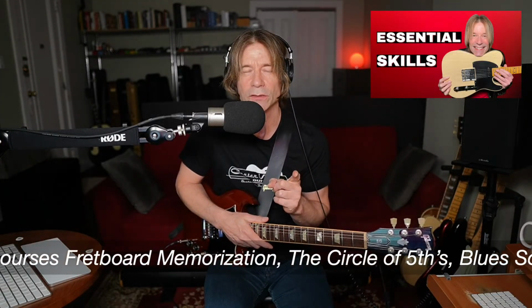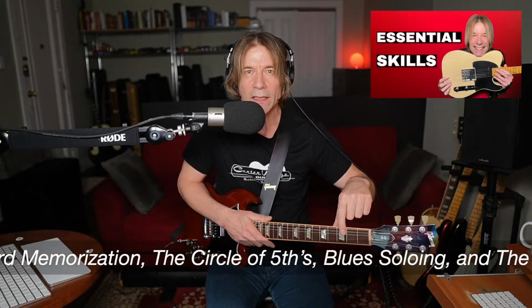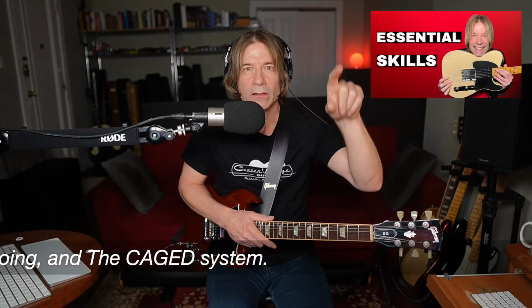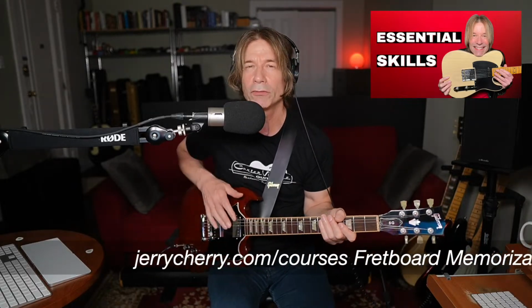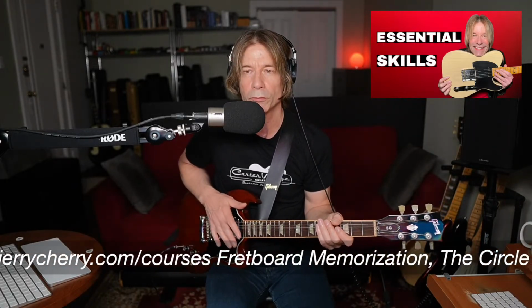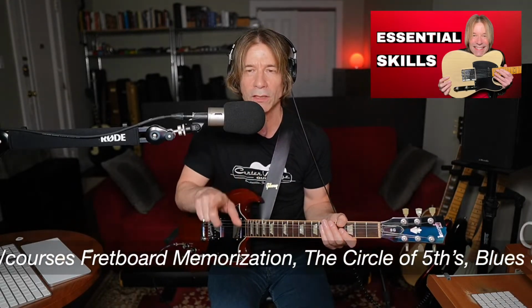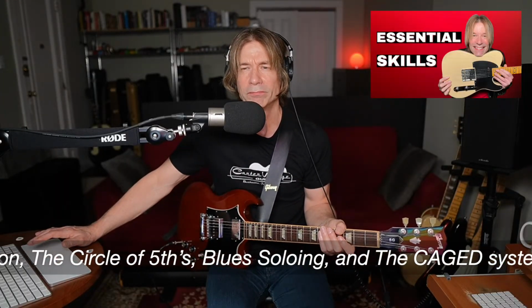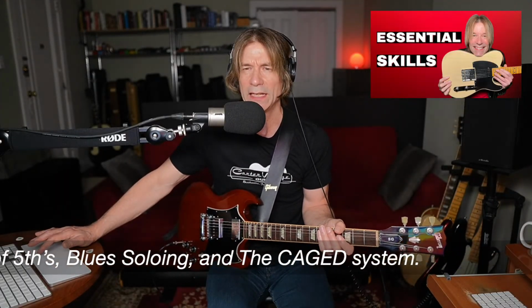Fretboard memorization, where it's a way to easily memorize the fretboard. The circle of fifths, which is taking like this G chord that we did and going in fifths. G, A, B, C, D, and just going around in fifths. It's really, really interesting how you could come up with chord progressions, and all of music theory really is within that circle. Then I go over blues soloing, where we have backing tracks and PDFs.